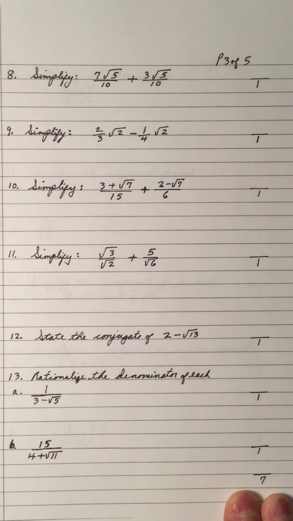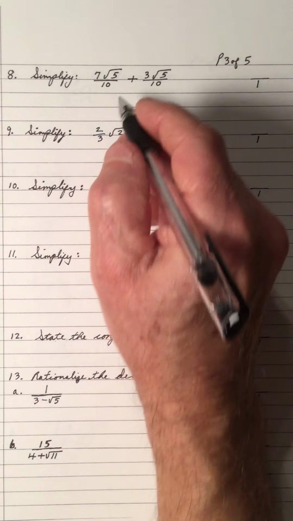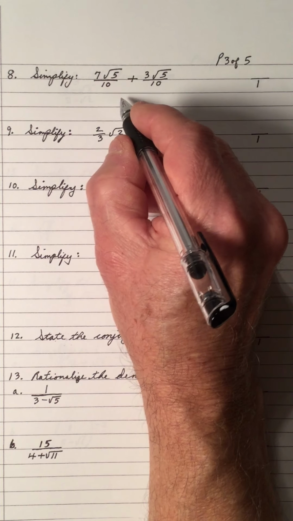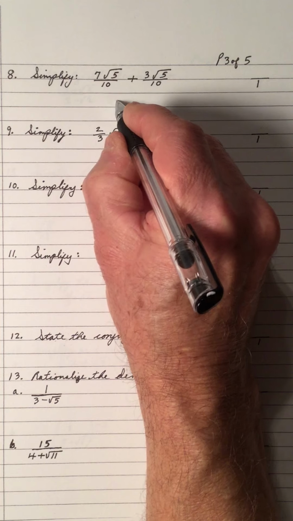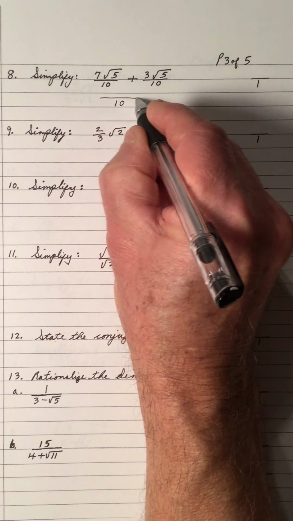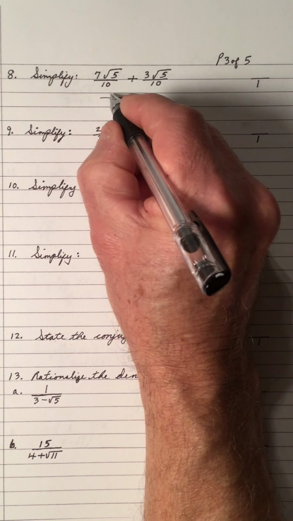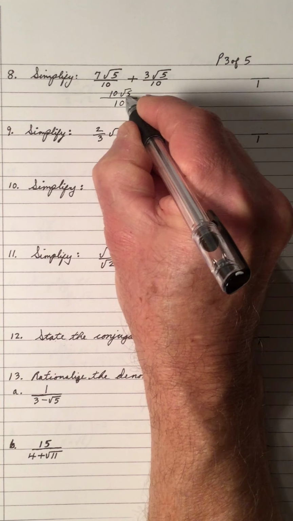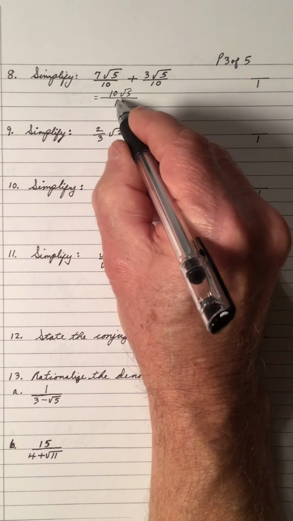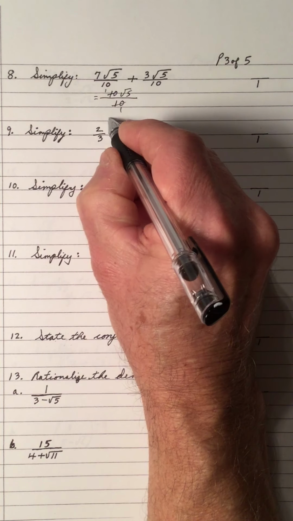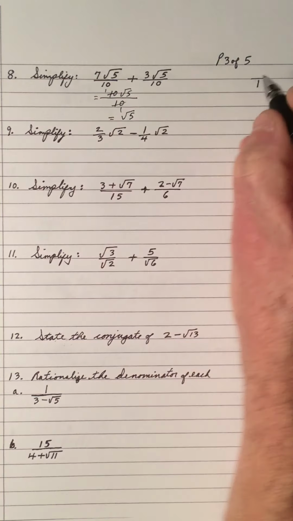Okay, here we go. Number 8, simplify. We're adding fractions. When we add fractions, we need a common denominator of 10. We keep the 10. And these are like radicals, so 7 plus 3 is 10 root 5. And 10 cancels into 10 once, so that becomes a root 5 for your final answer.